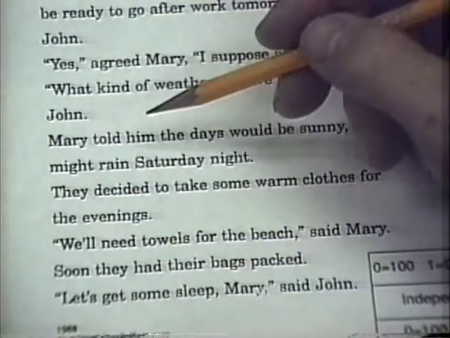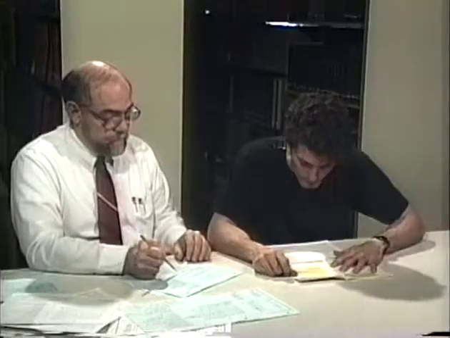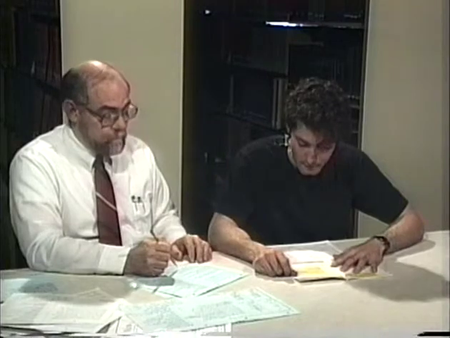They decided to take some warm clothes for the evenings. We'll need towels for the beach, said Mary. Soon they had their bags packed. Let's get some sleep, Mary, said John. Very good. Very good.